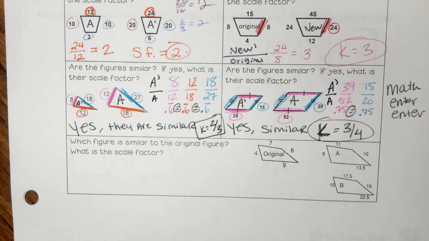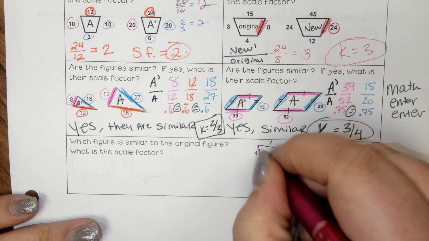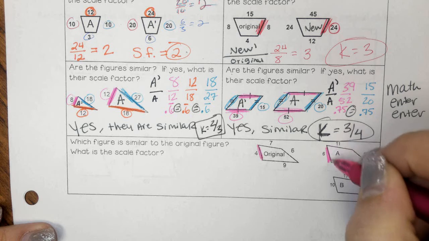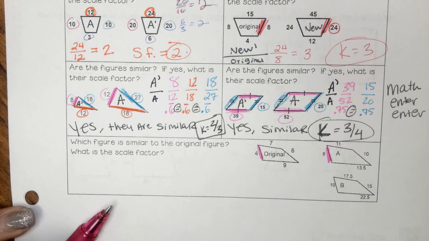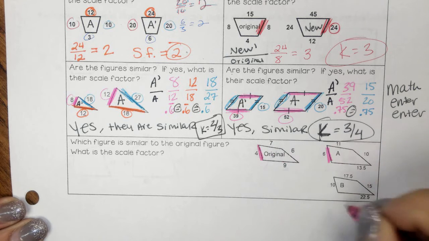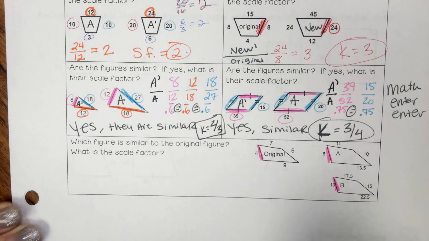The very last question asks which figure is similar to the original figure and what is the scale factor. So the original figure I will highlight in, well, I'll use the pink pen to outline it. Sorry, I'm not going to outline it. 4 in the original figure corresponds with 6 from A, 4 from the original figure corresponds with 10 from B.